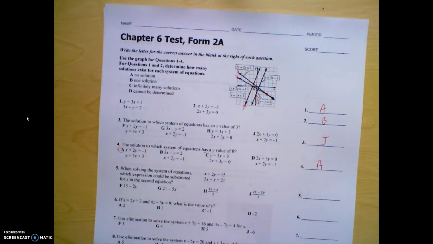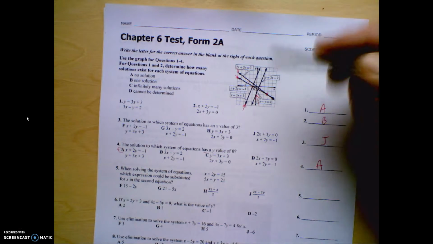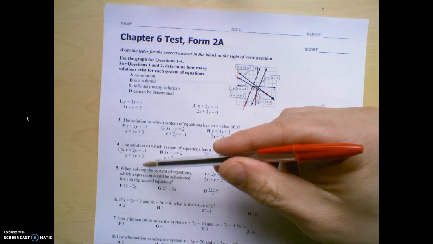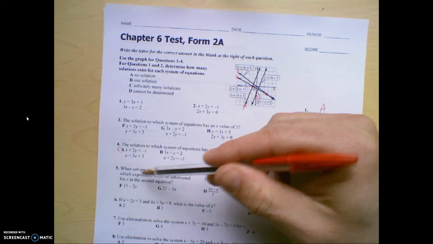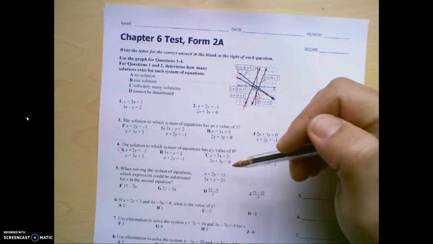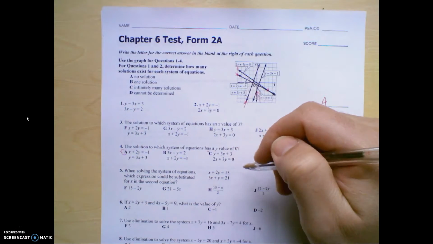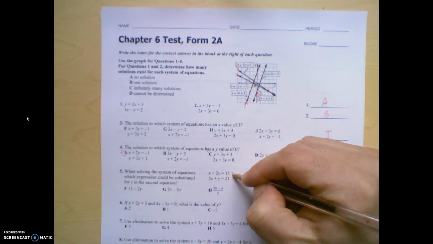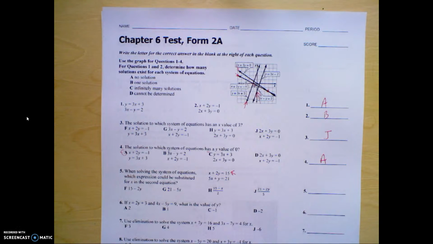All right, let's take a look at number 5. When solving the system of equations, which expression could be substituted for x in the second equation? They are talking about solving the top one for x.